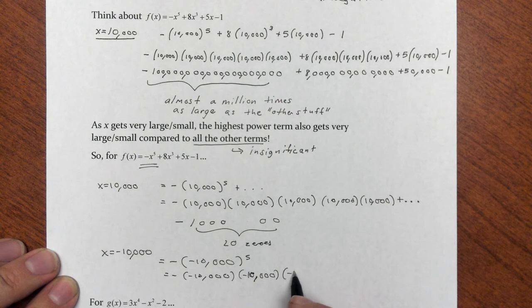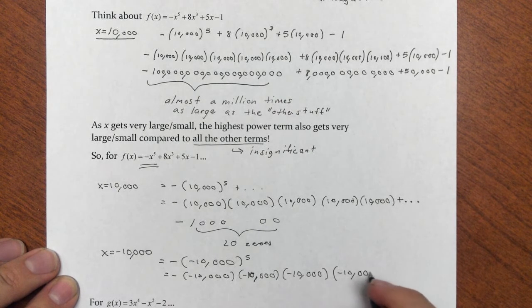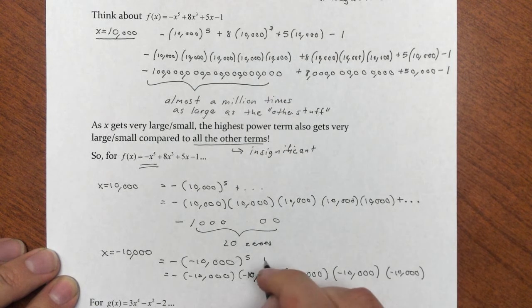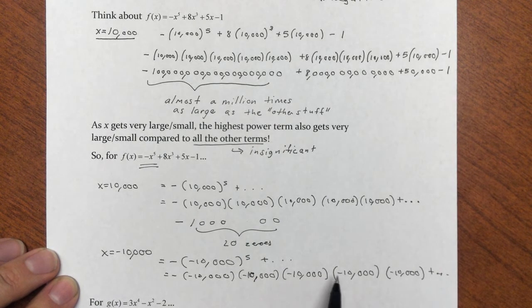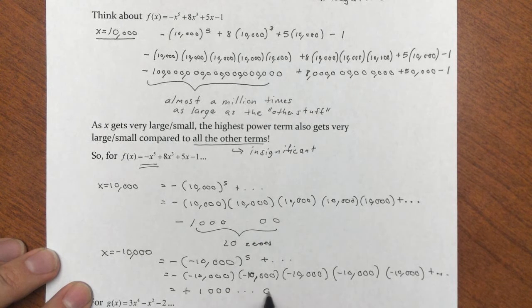As I multiply more and more negative numbers together, signs start to change. 1, 2, 3, 4, 5, 6 negatives with the one that was in front means this is going to be positive 1 and then 20 zeros still.